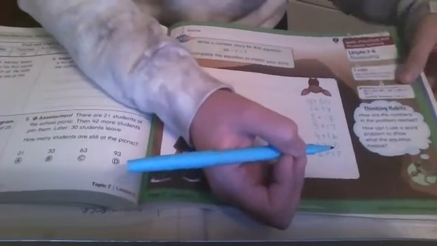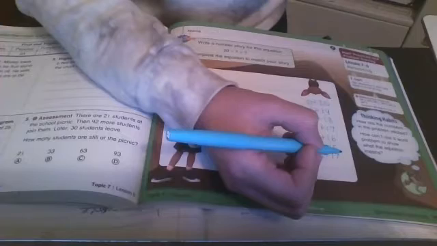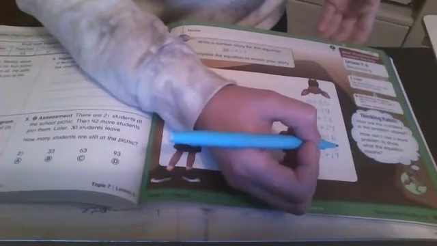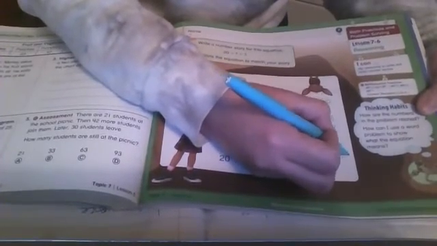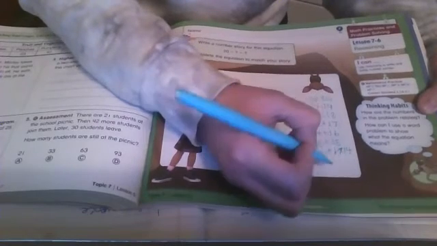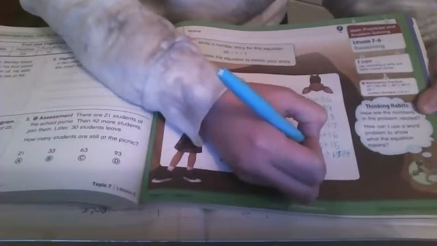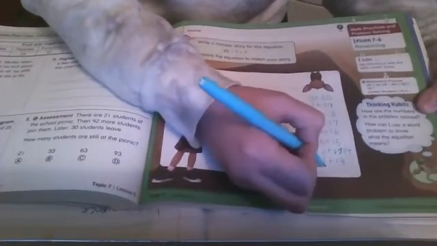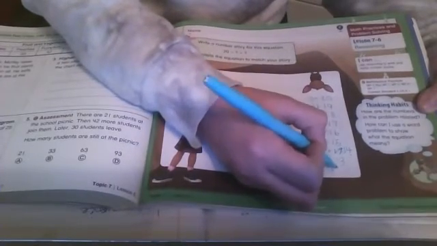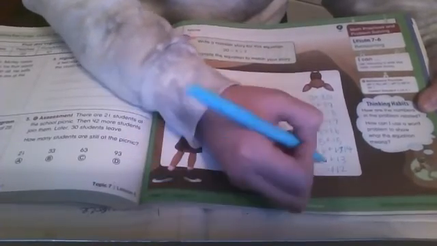No, I'm sorry. I lost track of where I was. I know 6 plus 14. Let me correct that. 6 plus 14 equals 20. I know 7 plus 13 equals 20. I know 8 plus 12 equals 20.